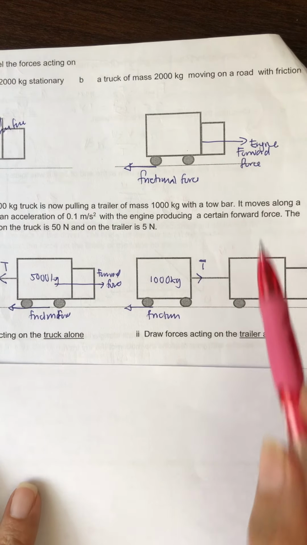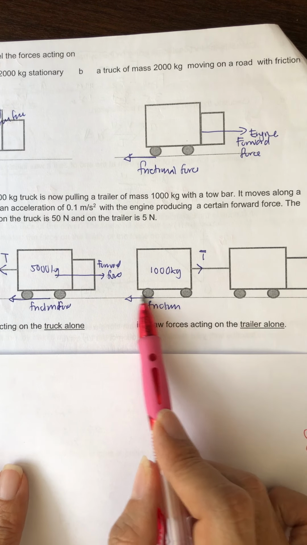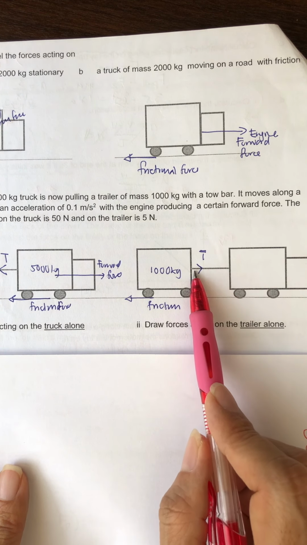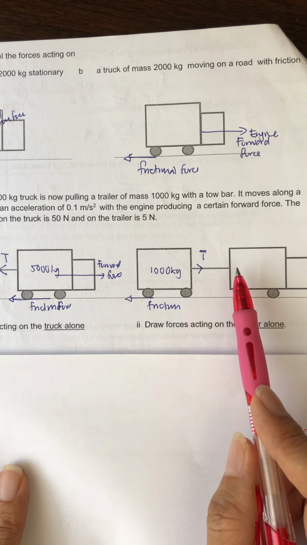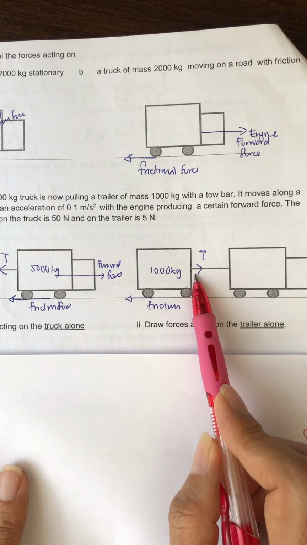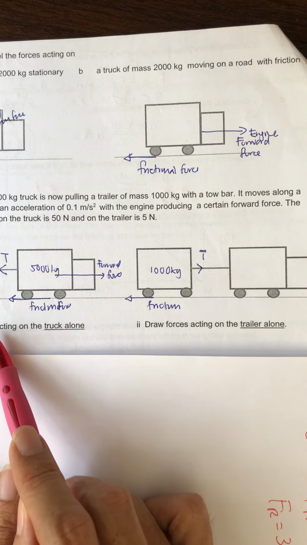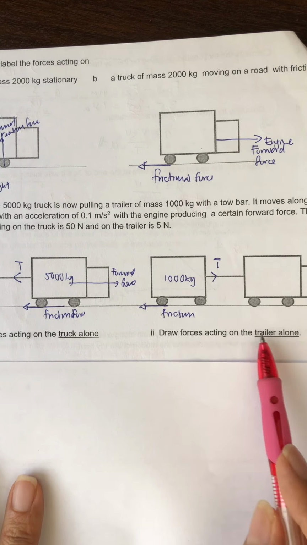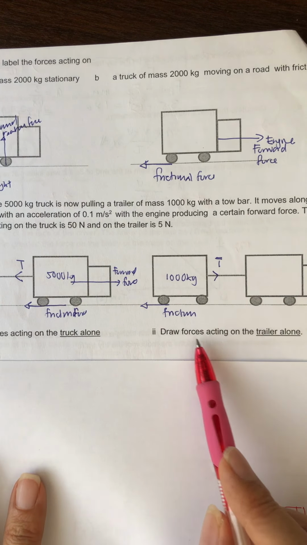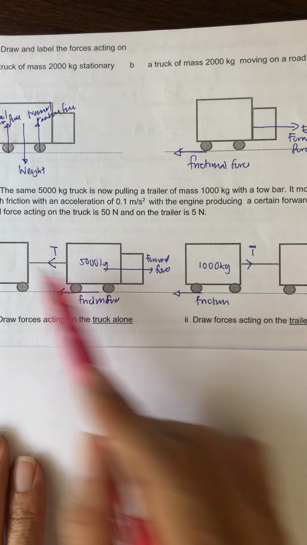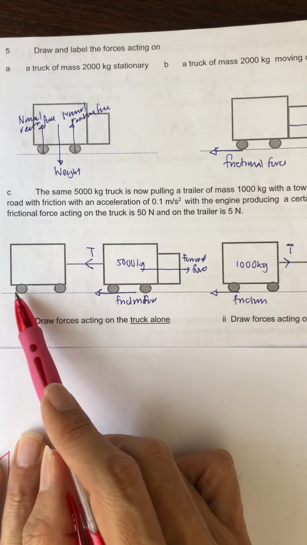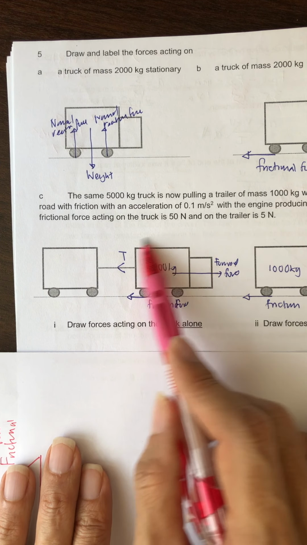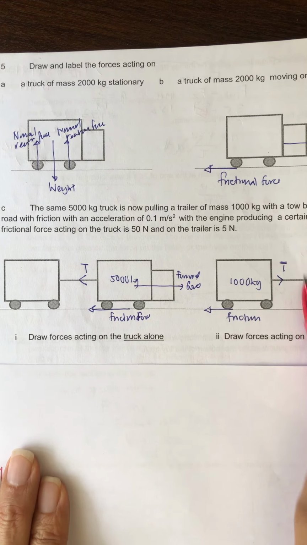Then if it's the trailer alone, what do you have? Frictional force, yes. And now you also have another tension here. What is this tension? The truck is pulling on the trailer. So it's important to see, draw forces acting on what? If it's just the truck, I just draw all this here. If it's just the trailer, I just draw all this here. So watch out for this. Don't just draw every single force that you can see. Oh, I start drawing tension here, friction here, and so on. No, it's not required, because they only ask you for the truck alone and here for the trailer alone.